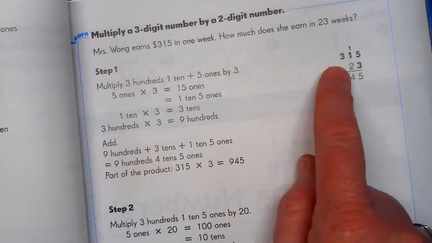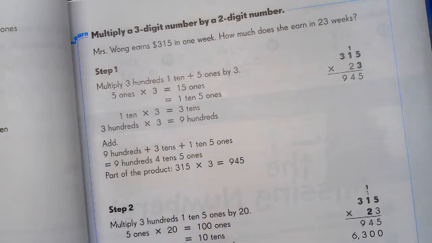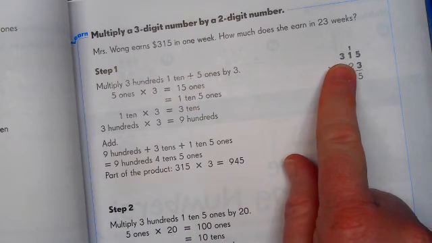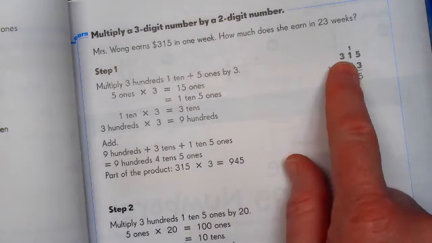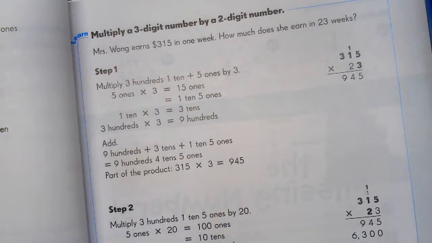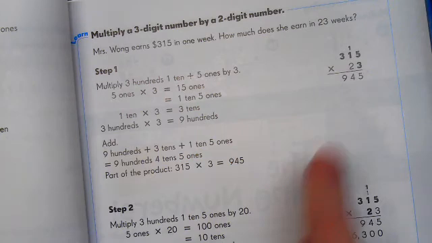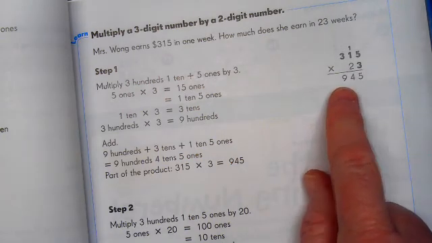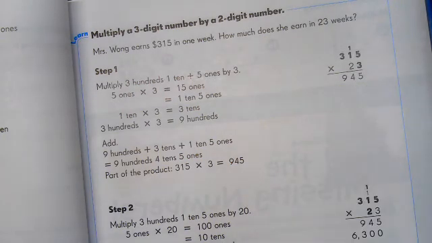Now, the reason why 3, 1, 5, and 3 are bold is because that's our first step, right? We're going to be multiplying 315 times 3. When we do that, we get 945. So that's our first partial product, 315 times 3.